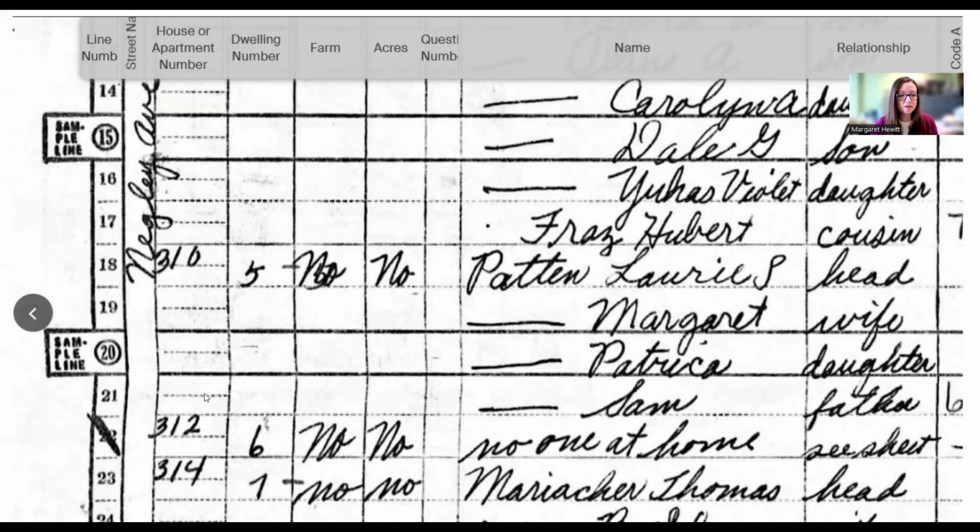Here is one example. We can see the vertical column on the far left. That's where we find our street name. So this is Negley Avenue here in the city of Butler. In the next column, house or apartment number, we can see that Lori and Margaret Patton live at 310 Negley Avenue. That is their street address. The number 5 in the dwelling number column is just that serial number for the census enumerator. That just means they're the 5th house that was visited by the census taker. It's not a farm, they're living here in the city, and it's not more than 3 acres.